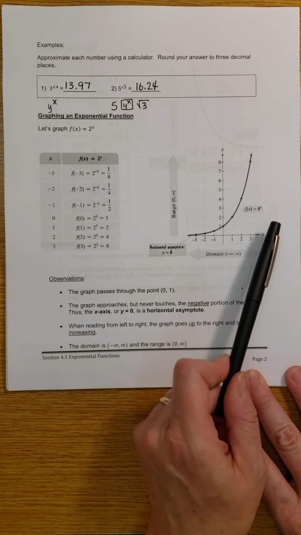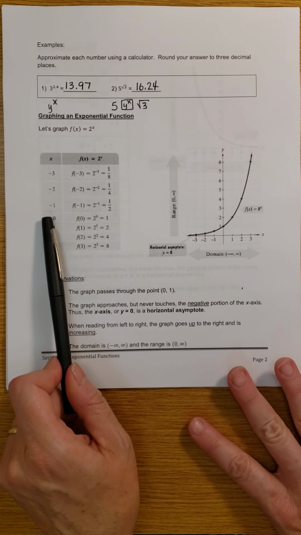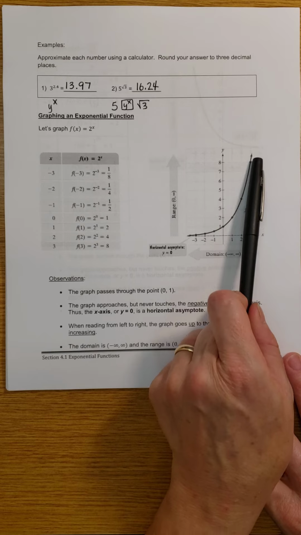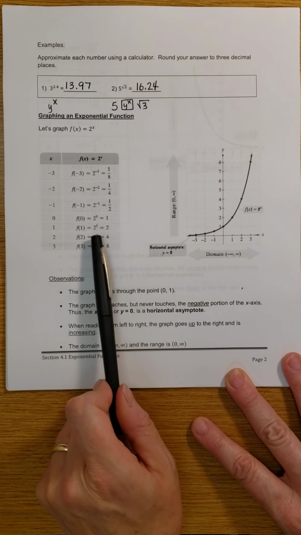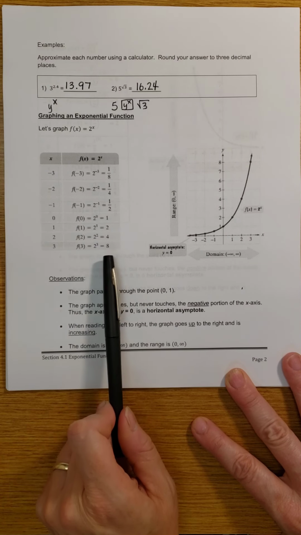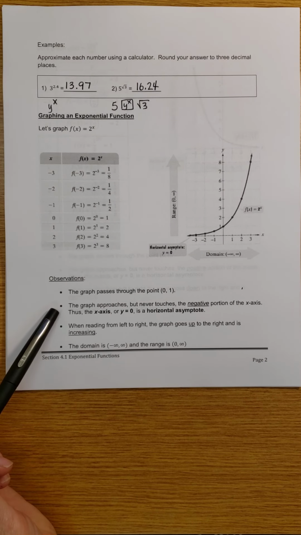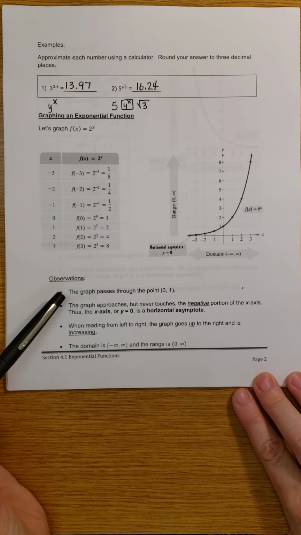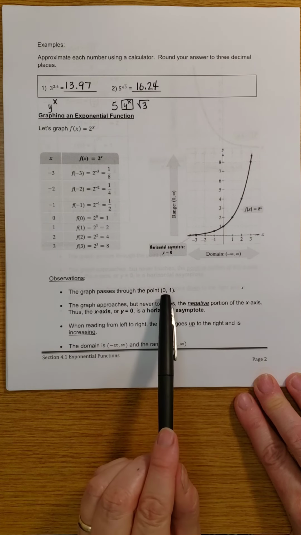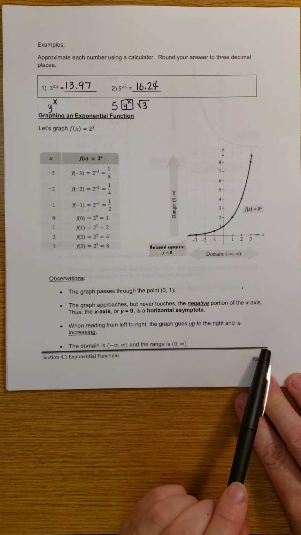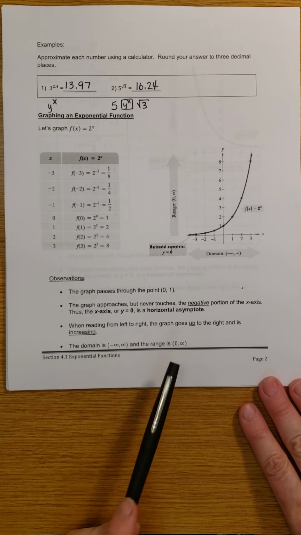On the right-hand side, it's going to increase rapidly because of these exponents getting larger. So you have 2 to the 0 is 1, 2 to the 1 is 2, 2 squared is 4, and it just gets very large, so it increases rapidly. So the x-axis is an asymptote, and because raising a base to the power of 0 is 1, the point (0, 1) is going to be a point no matter what the base is for all exponential functions. And the domain is all real numbers, and the range will be all positive numbers.